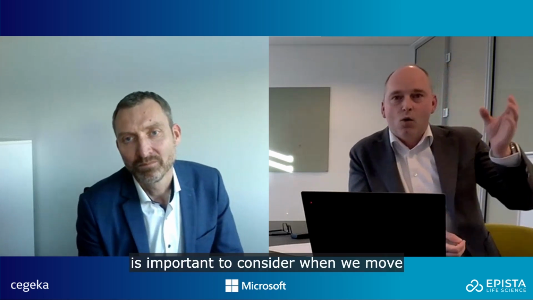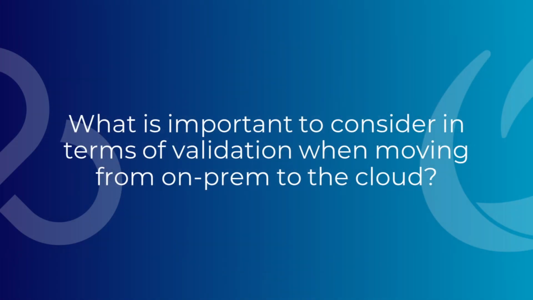But looking at this in a very overall context, looking at validation, what are the differences we see from a validation standpoint now, and what is important to consider when we move from old on-site on-prem installations onto the cloud? Could you give me some perspectives on that?